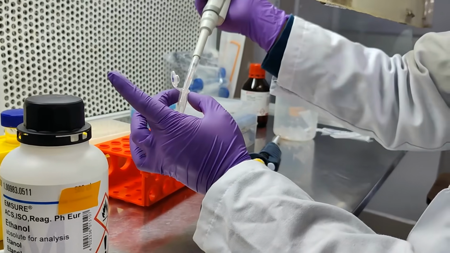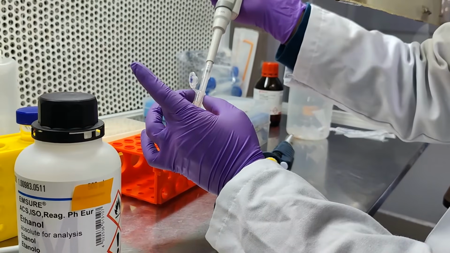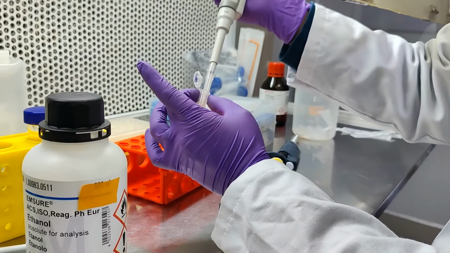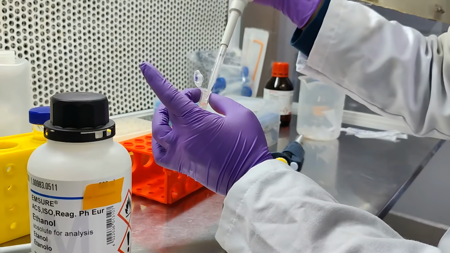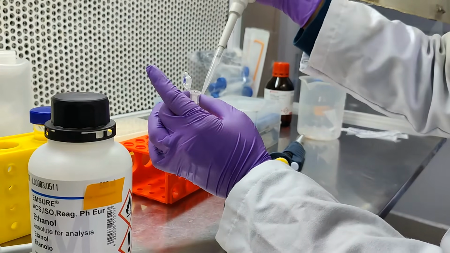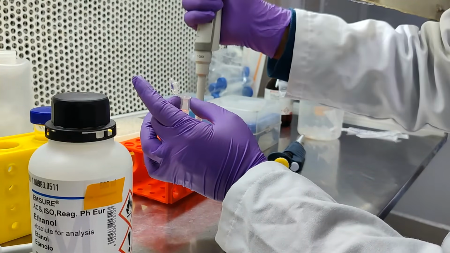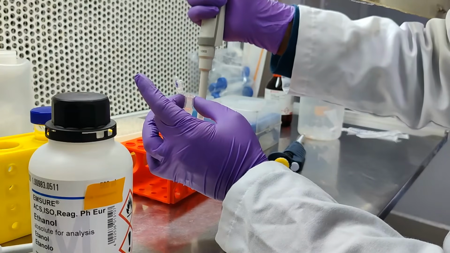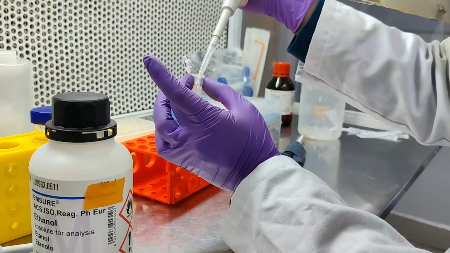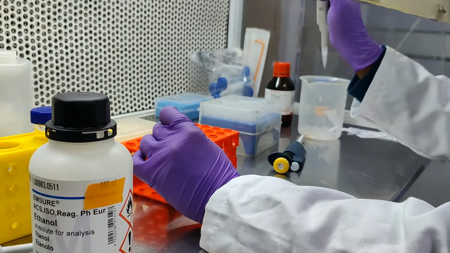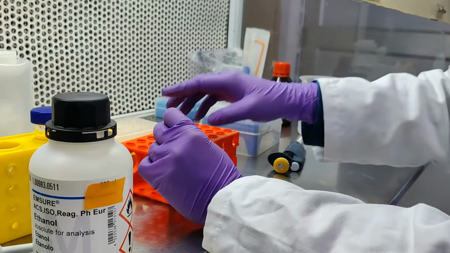After you add, you have to pipette it in and out a little bit so that it is resuspended. And after that, we will go ahead with the last centrifugation, which is 10,000 rpm for 10 minutes at 4 degrees centigrade. So I am adding around 1 ml completely, and it is done. So we will go ahead with the centrifuge now.